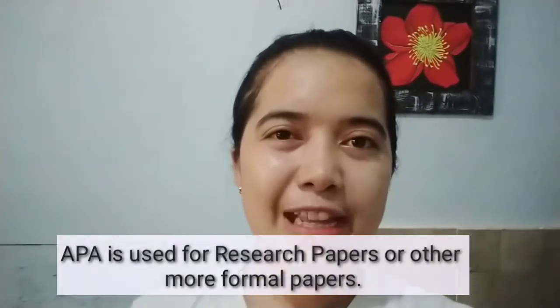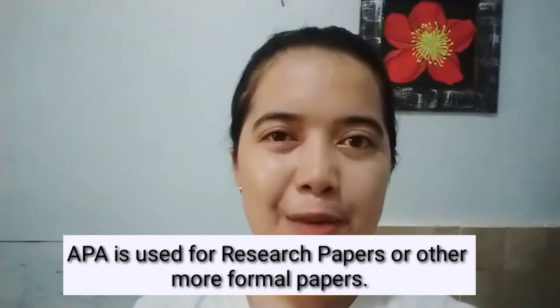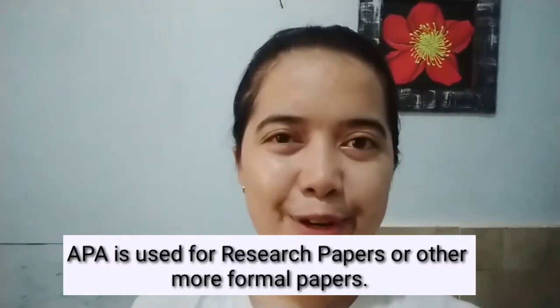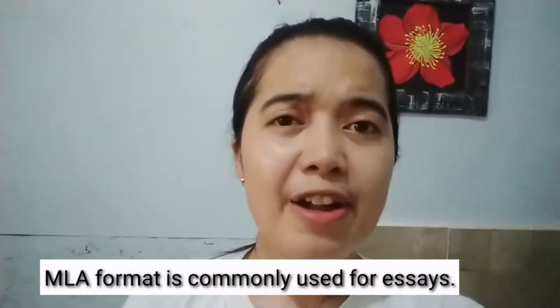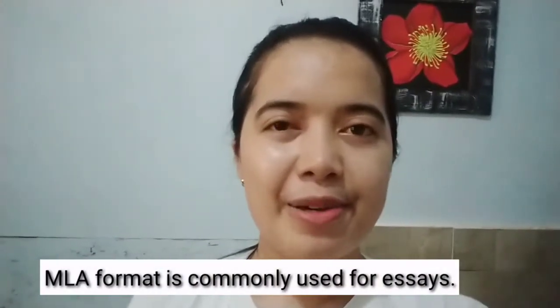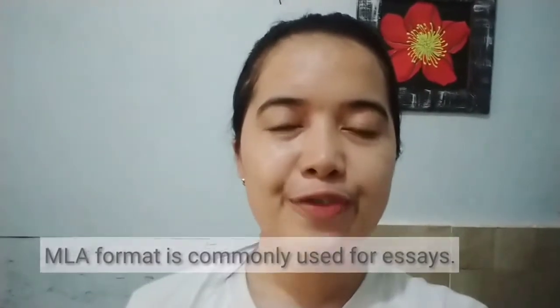So, the APA and the MLA format quite differ from each other. APA format is used when we do research papers and other more formal papers, while MLA, on the other hand, is commonly used for essays. There are other formatting styles also, like Chicago and Harvard. Apparently, what we are discussing today are just these two, the MLA and the APA.